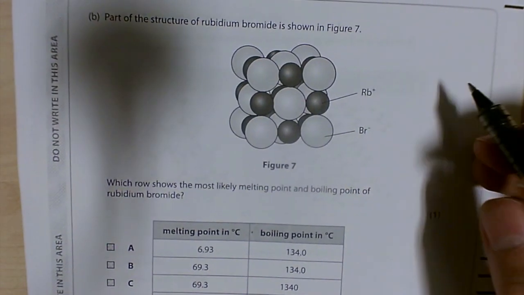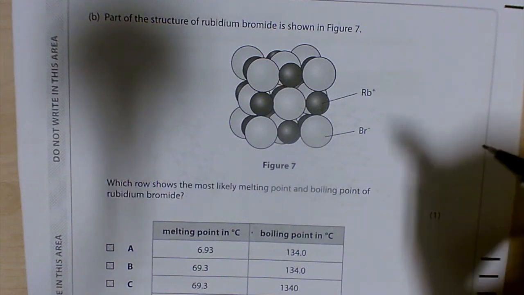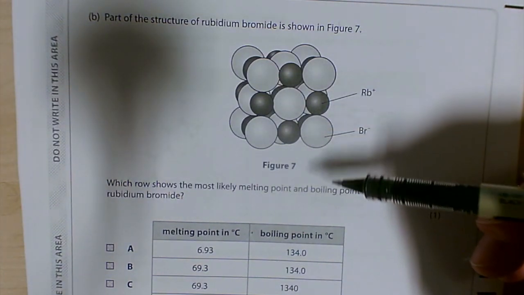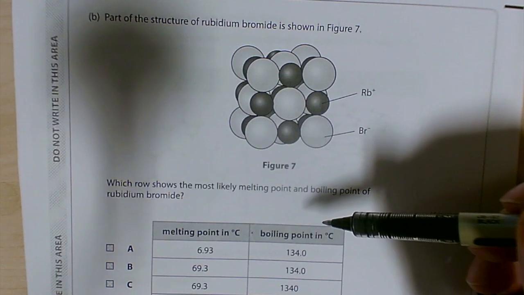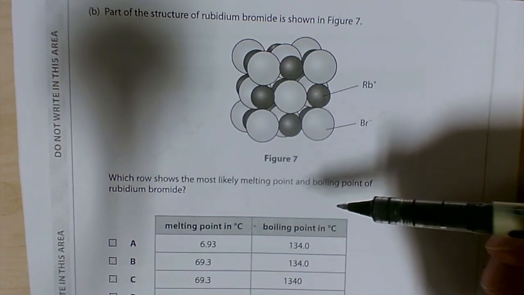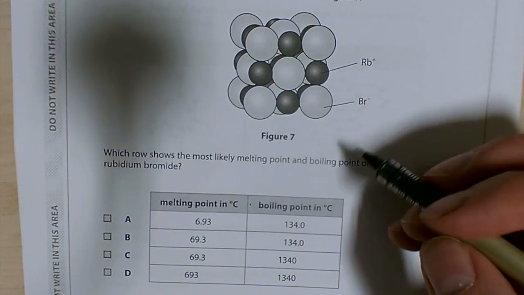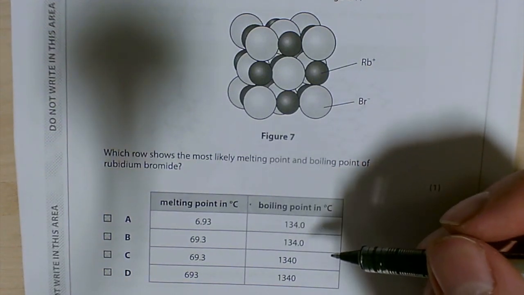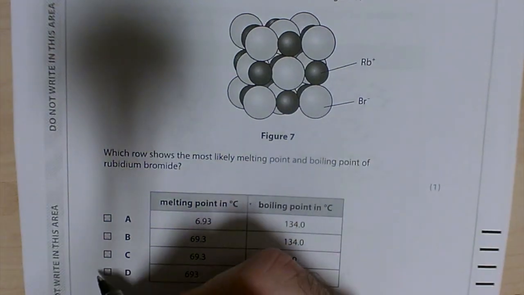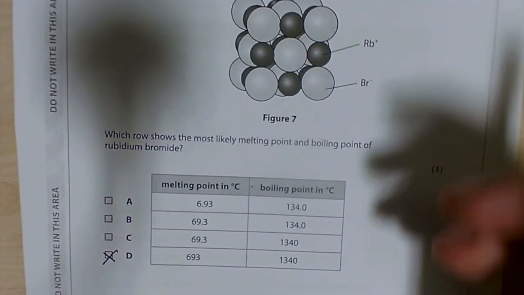Okay, here we have a lovely bit of rubidium bromide showing a nice ionic lattice. Which row shows the most likely melting point and boiling point of rubidium bromide? Well, we're looking at really high melting and boiling points, and needs to be high for both of them, so D for our answer here.